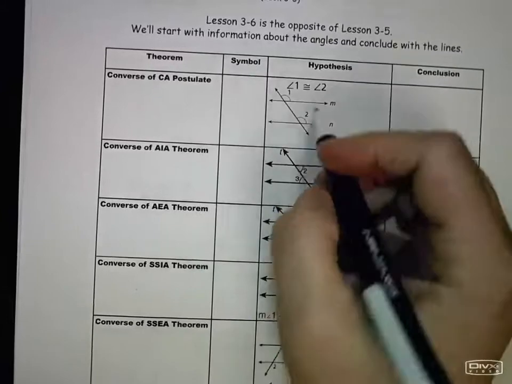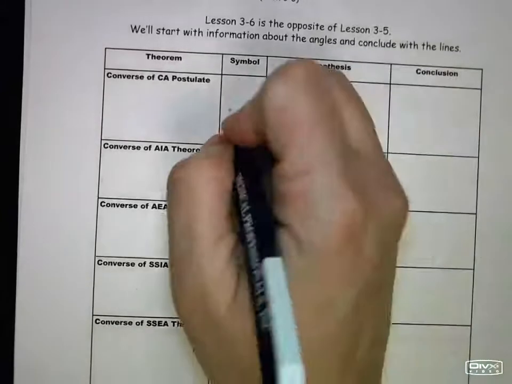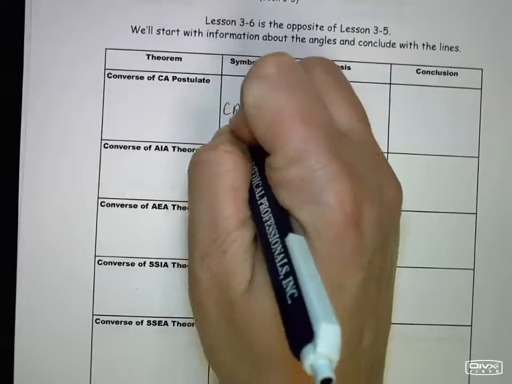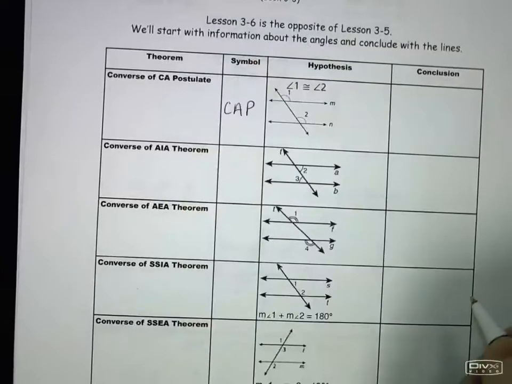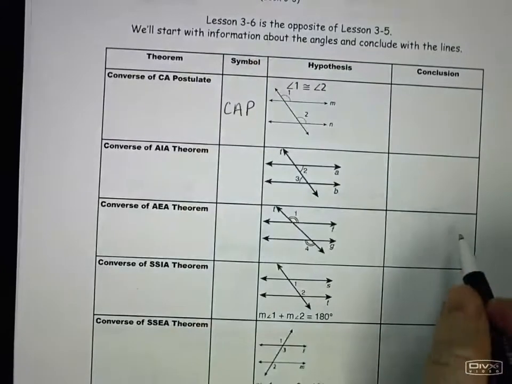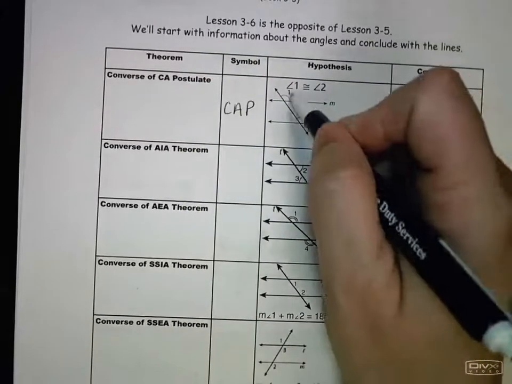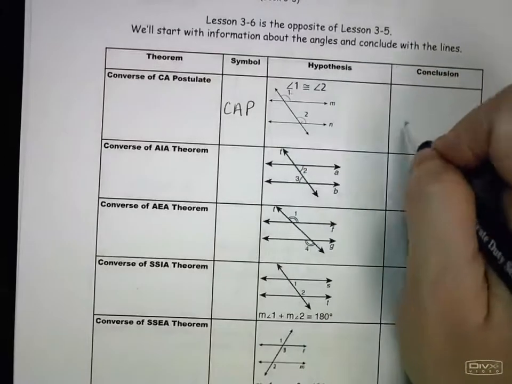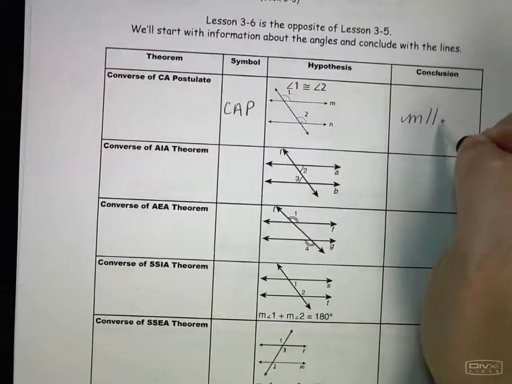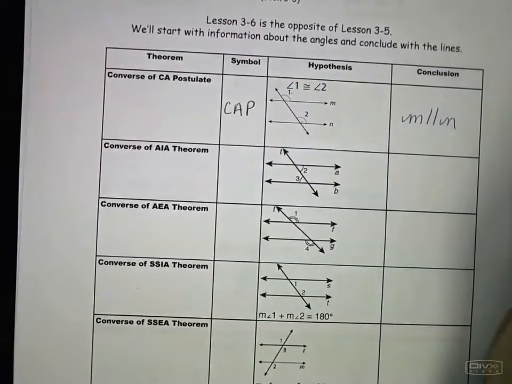This first one, these are corresponding angles. So our corresponding angles are congruent, and that makes the lines parallel. Since these angles are congruent, we can then say that M is parallel to N.